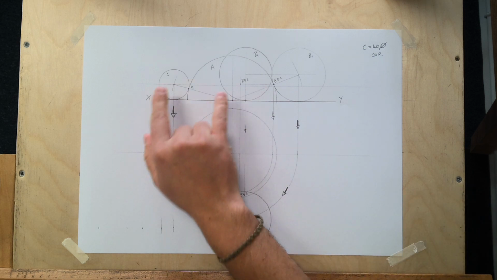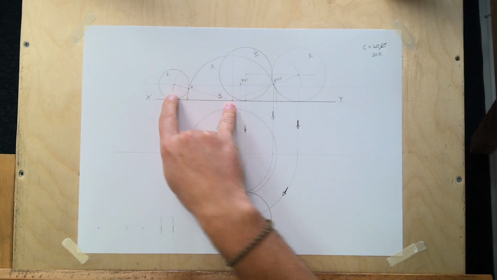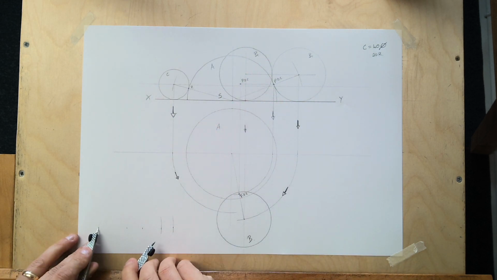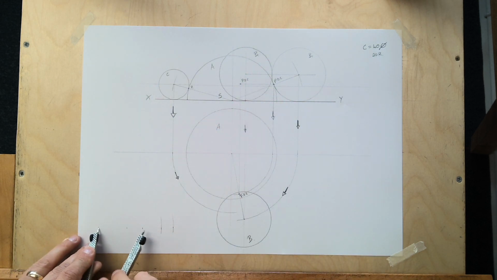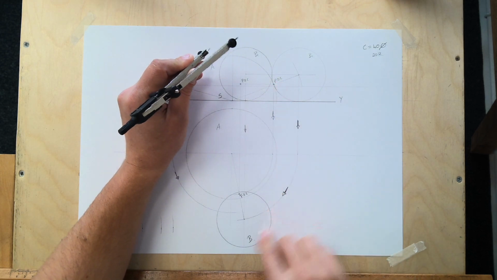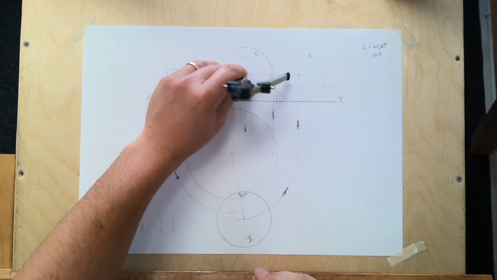So just like we did here, we added the radius together, we swung them. We're going to add the radius of B to the radius of C, which is 56 millimeters. There it is there. From B, we're going to get it over this side because we're going to bring it down and around. So put it in the center point.